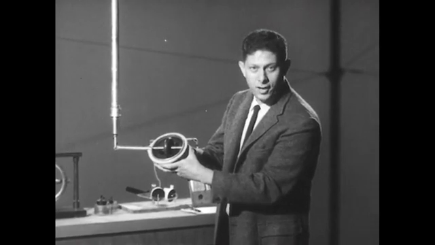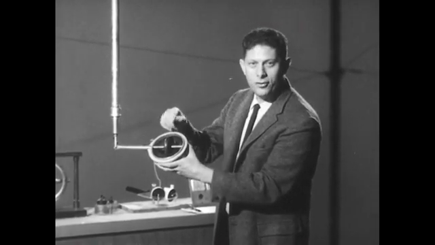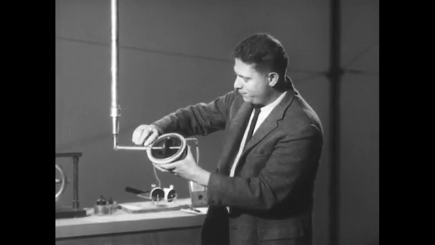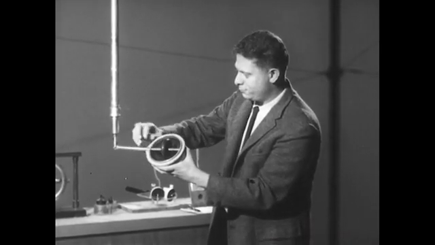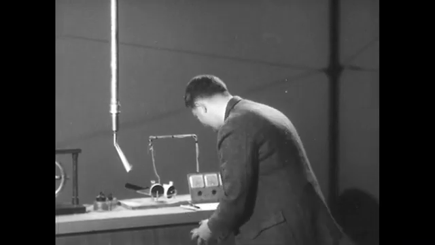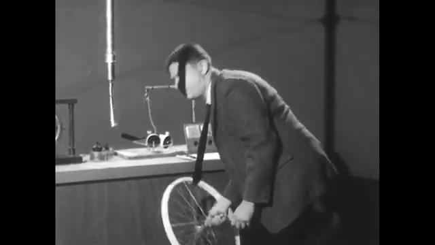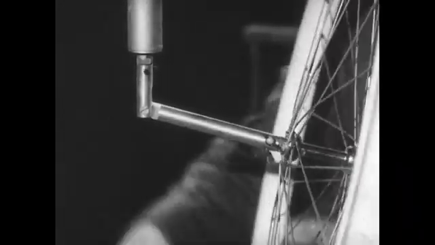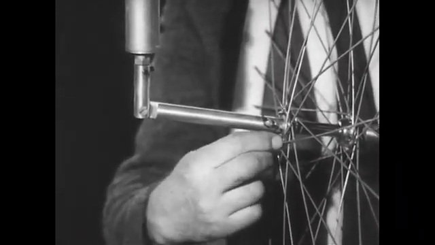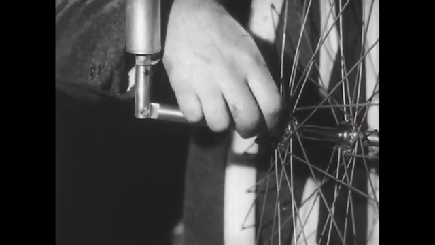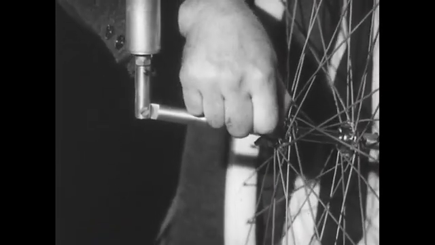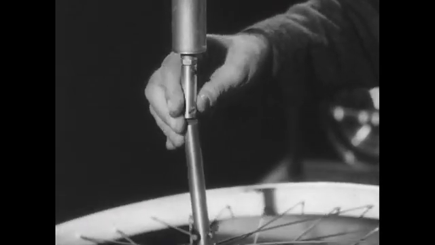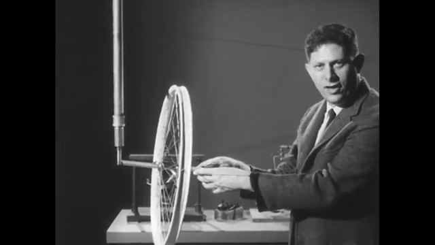Before we go on to an explanation, though, let me show you the same thing with a larger wheel, where it'll be much easier to see. There's nothing special about this connection. Two thumb screws to hold the bicycle wheel axle, a pivot free to rotate, and a low friction bearing. The observation we have to make is very simple.